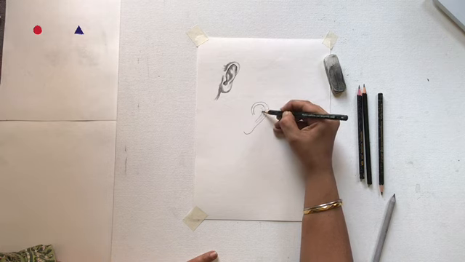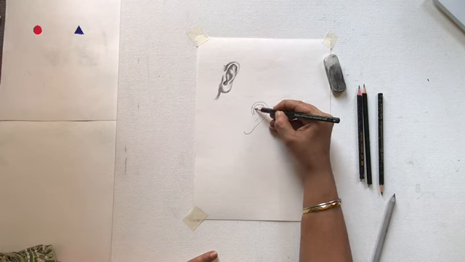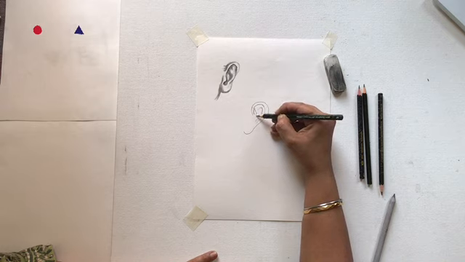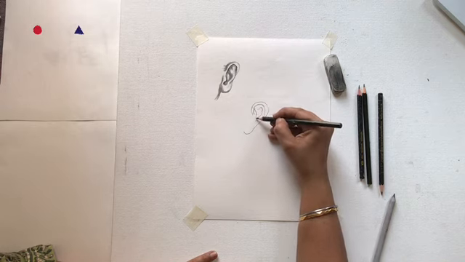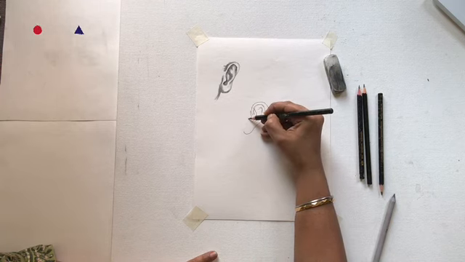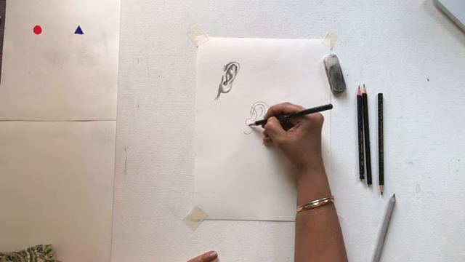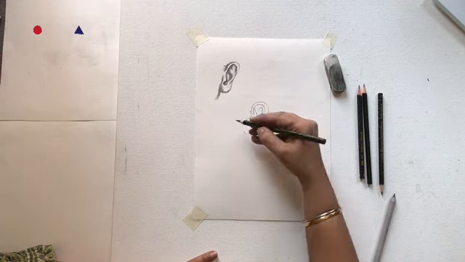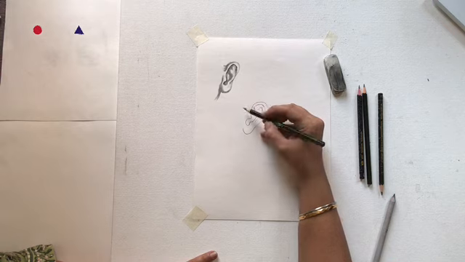Anti-helix, a little more straighter. The tragus. And the earlobe.